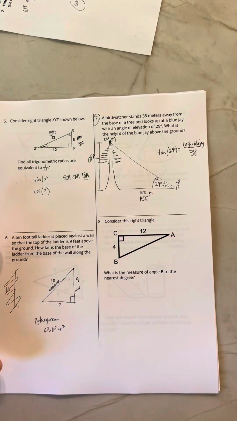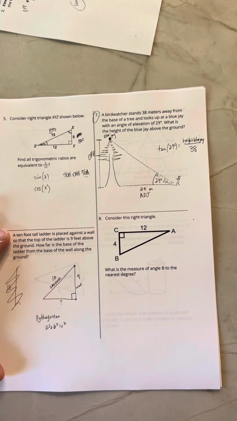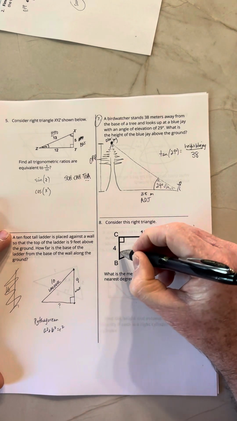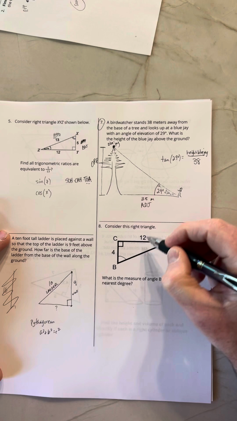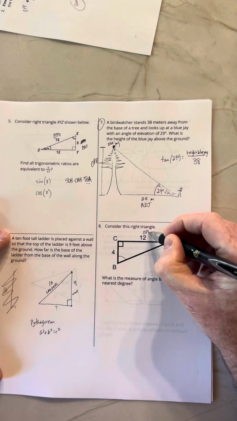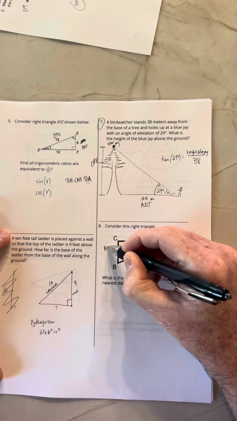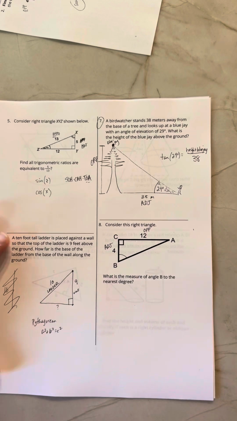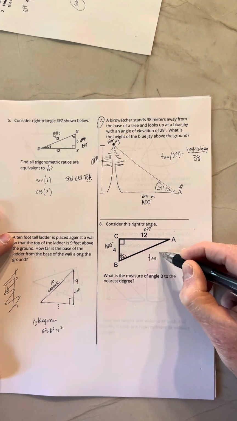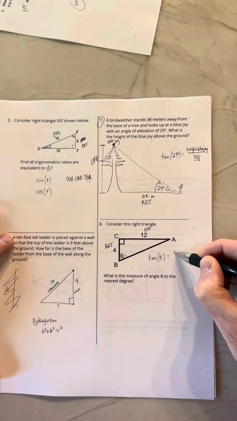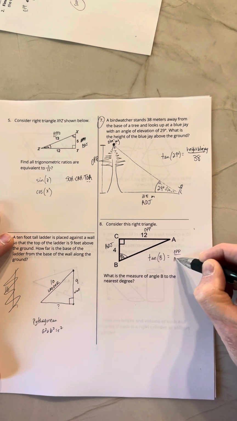Okay, number 8. Consider this right triangle. What is the measure of angle B to the nearest degree? So let's label the sides. 12 is opposite. 4 is adjacent. So you know automatically that tangent of B equals opposite over adjacent.